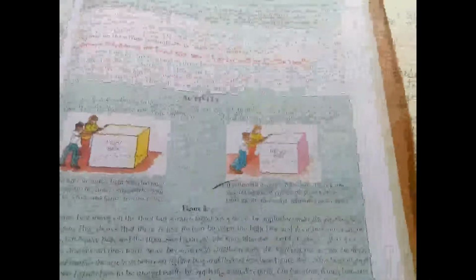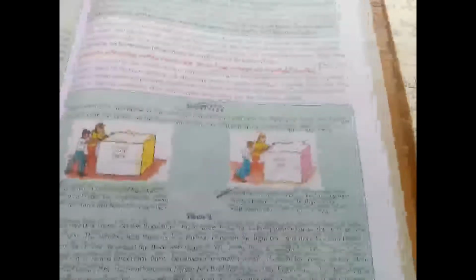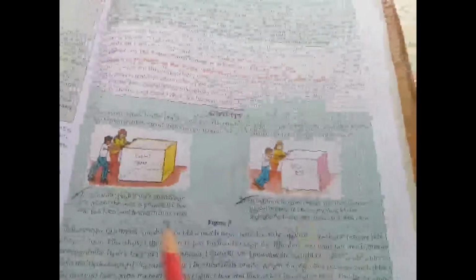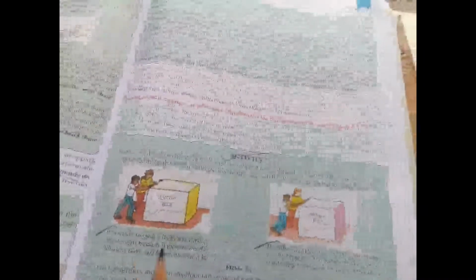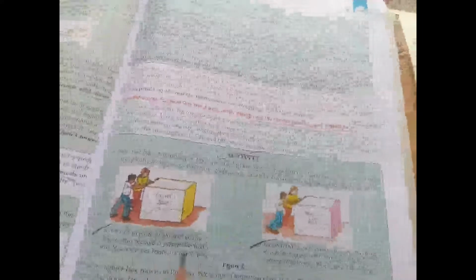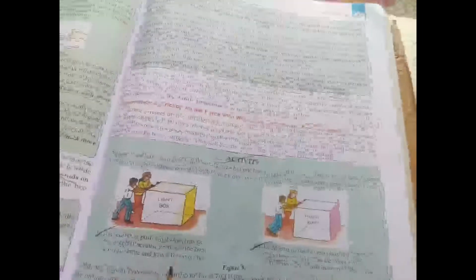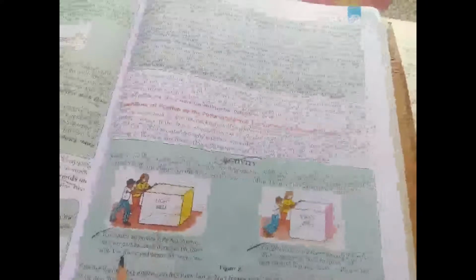Okay. Now the next point is the dependence of friction on the force with which the two surfaces are pressed. Now you know that it is very easy to push a light box because it presses the floor with less force and hence friction is less. Now see the first diagram. The boy and the girl are pushing a light box and it is very easy for them because the weight is less. So whenever the weight of the object is less, the friction will be less.